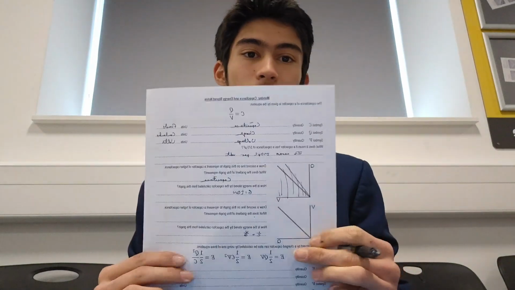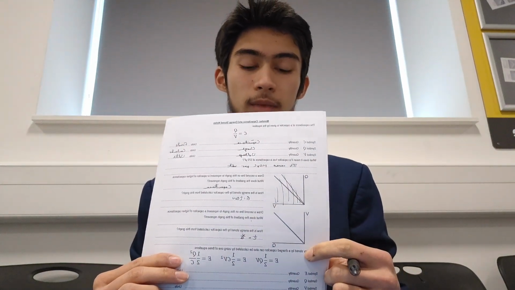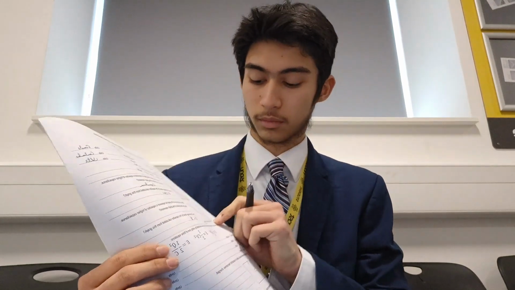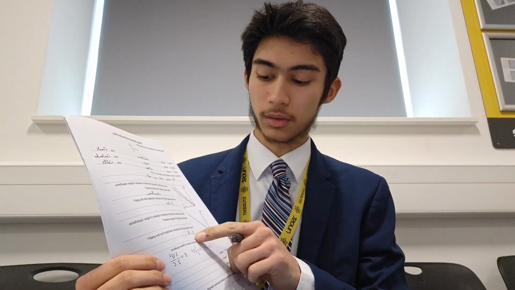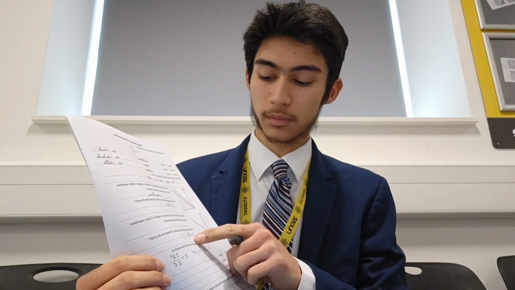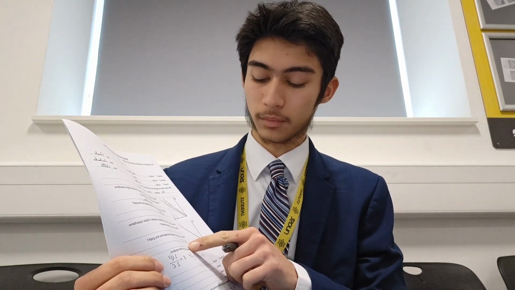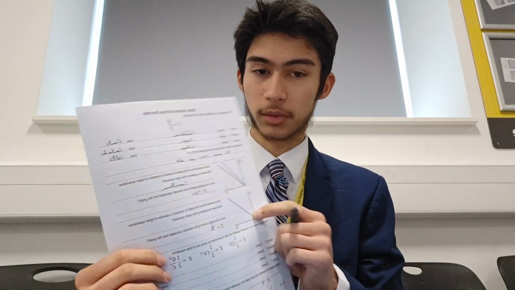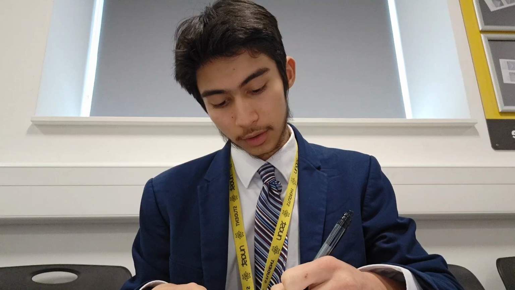So 1 over C equals V over Q. Which means if we want to increase C, we need to increase Q, or like decrease V over Q. If we want to decrease V over Q, we draw a shallower line. That's something I need to remember, because if they do the graph the other way around, then it's 1 over C, not just C on its own.